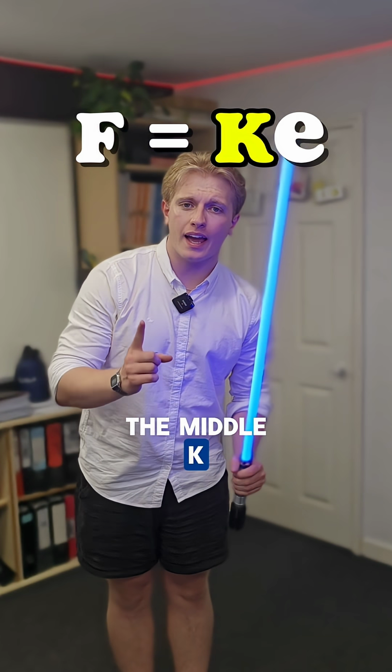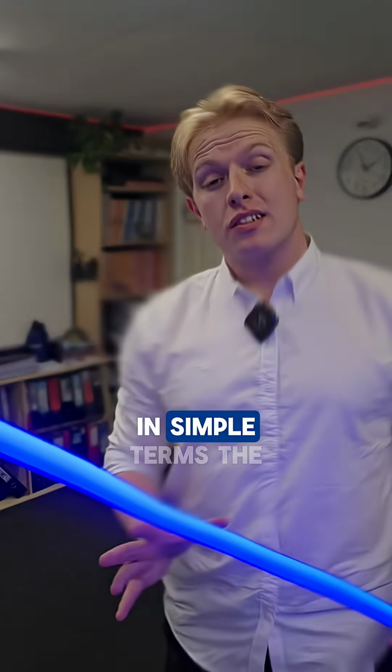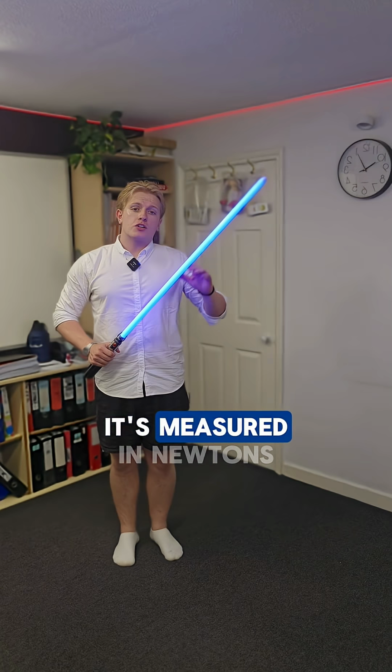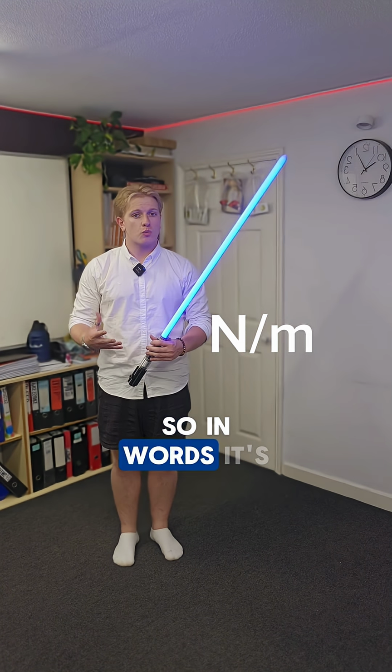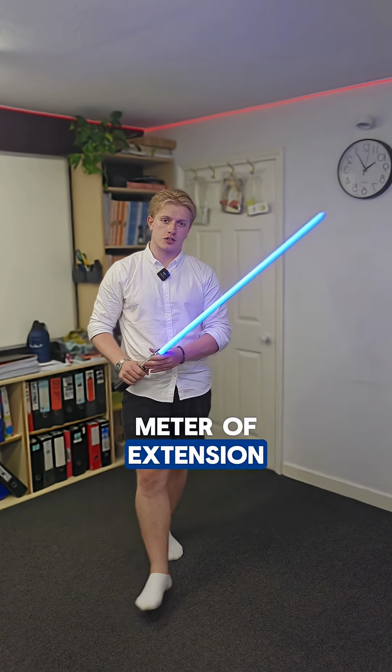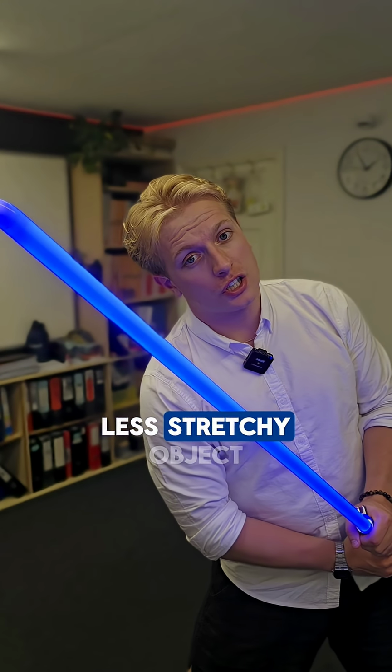Notice this in the middle, k, that is the spring constant. In simple terms, the spring constant is kind of the stiffness of your object. It's measured in newtons per meter. So in words, it's how much force is required for every meter of extension. Bigger spring constant means less stretchy object.